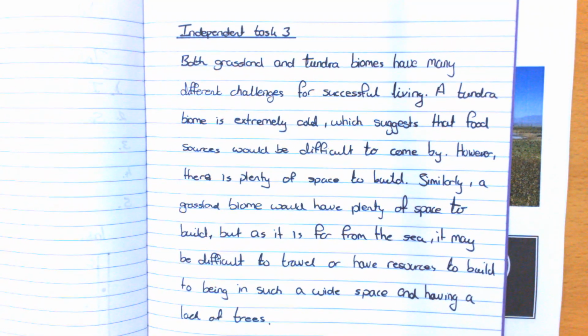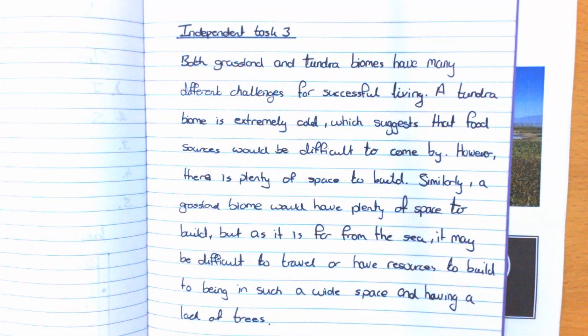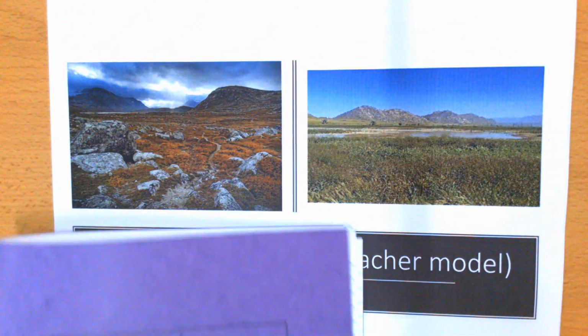Another point that I could make is it's quite dry in the grassland biome, which means very little rainfall, and that would not help crops grow either, or make the soil nutritious for crops to grow for farmers either. So what I've done is I have now done independent task 3. I've modelled the challenges of a grassland and a tundra biome, based on the challenges that I thought of above for each. I also mentioned some of the benefits, which is absolutely fine if you want to discuss that in your answer, but really what you're trying to do is talk about the challenges of the different biomes and what inhibits successful living in those biomes.